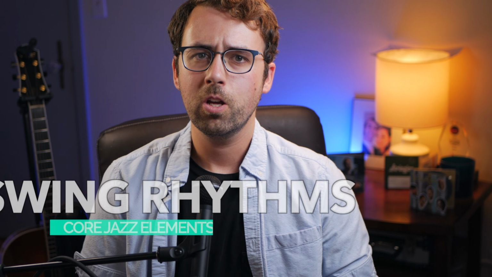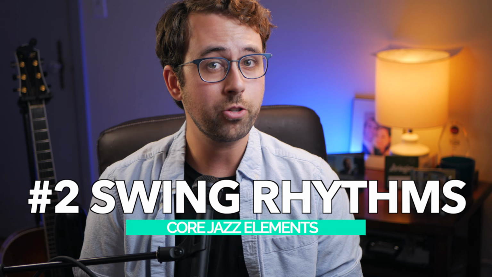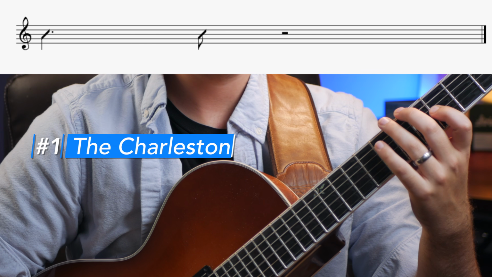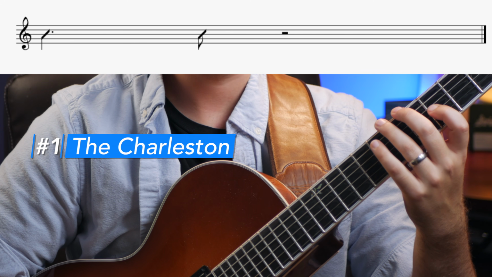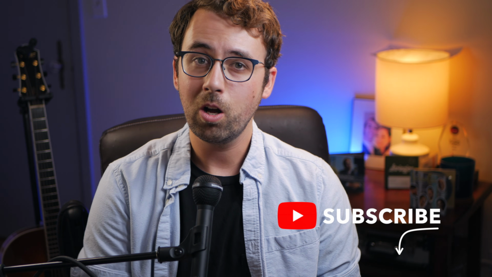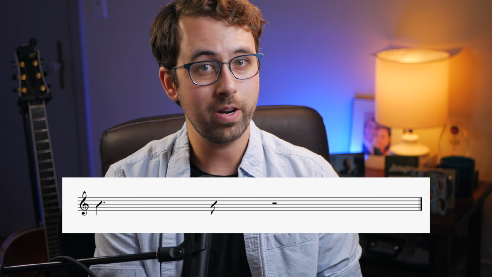So we have some understanding of swing feel now. Let's build on that and now begin to talk about swing rhythms. The first rhythm that you need to know is called the Charleston and sounds like this. Try clapping or playing this rhythm along with Drum Genius and really try to lock in to the time, especially that second note on the upbeat.